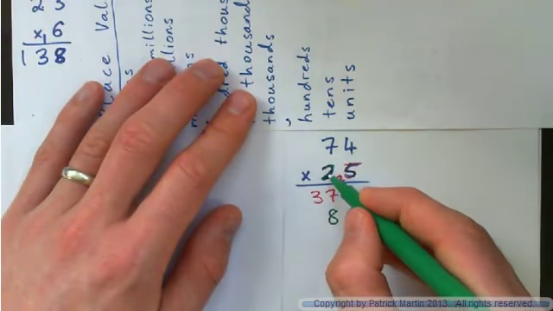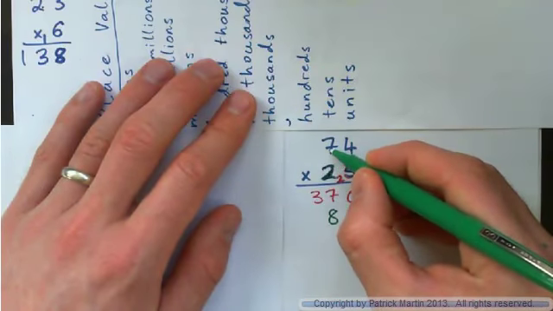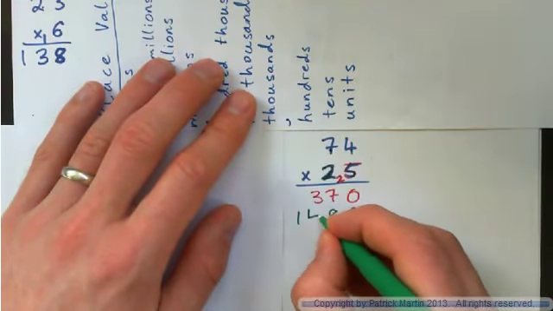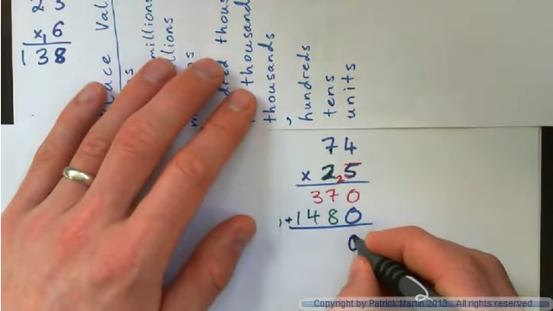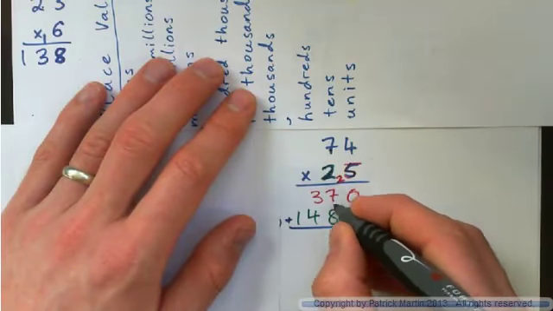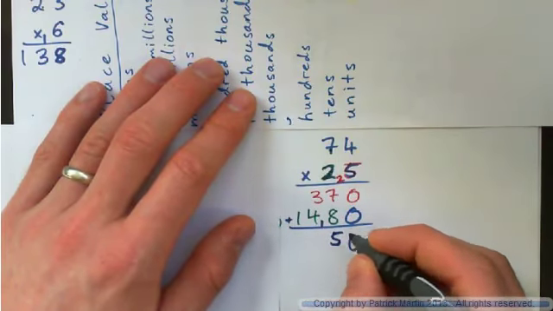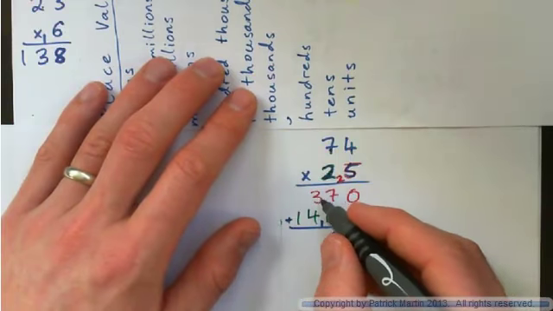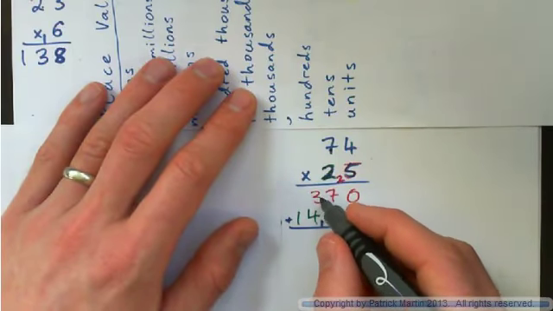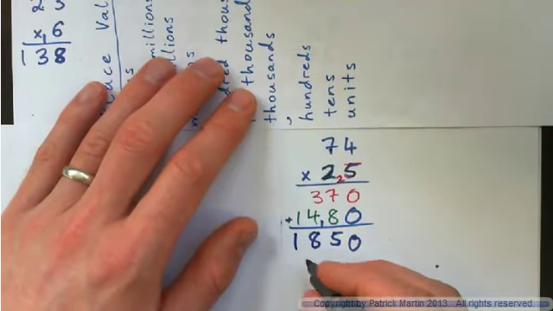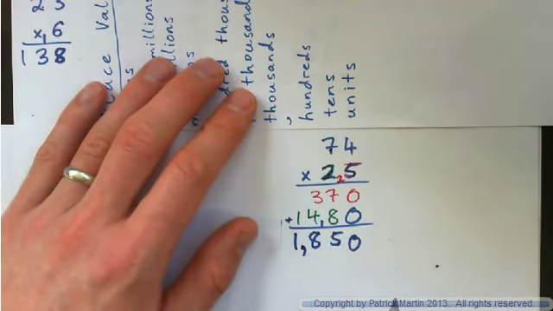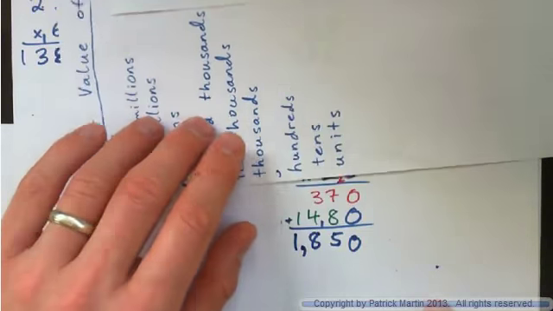I go 2 times 4 is 8, and then 2 times 7 is 14. And then add like terms, units, no units, 7. We've got 7 tens and 8 tens is 15 tens, and carry 1 over to the hundreds. 3 and 4 hundreds, that's 8 hundreds altogether, and we have 1,000. So we have 1,850, right? So on to page 2.